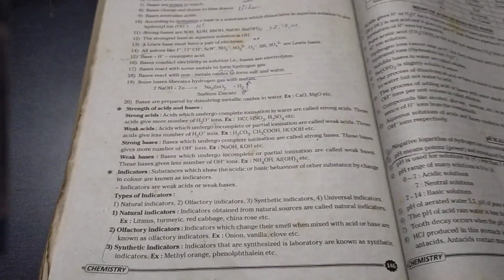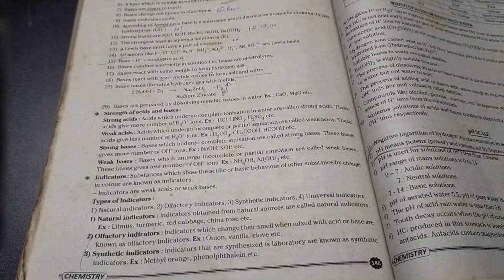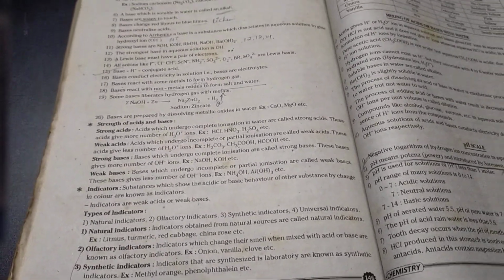Synthetic indicators are indicators that are synthesized in a laboratory. Examples are methyl orange and phenolphthalein. These are man-made, guys. It means they are synthetic, prepared in a laboratory.